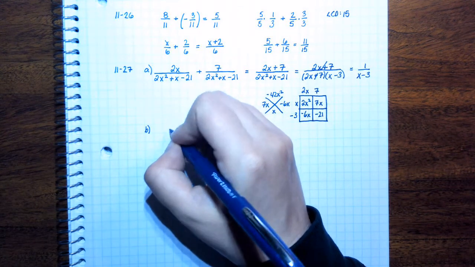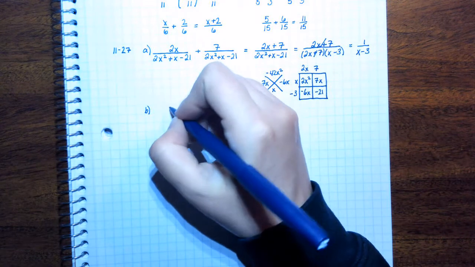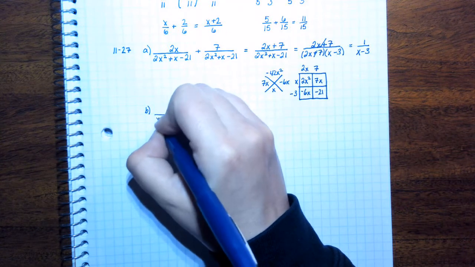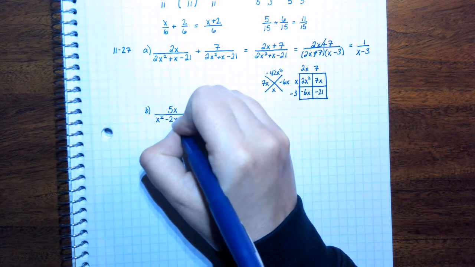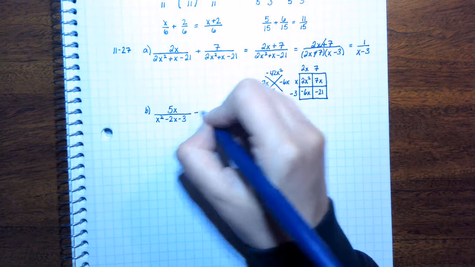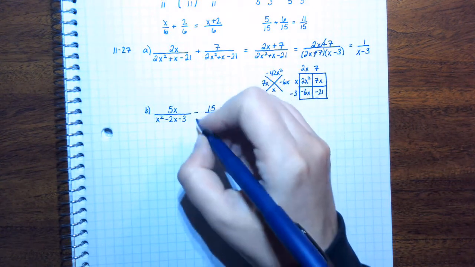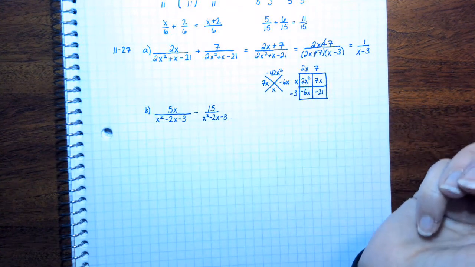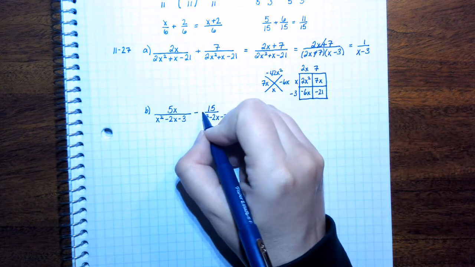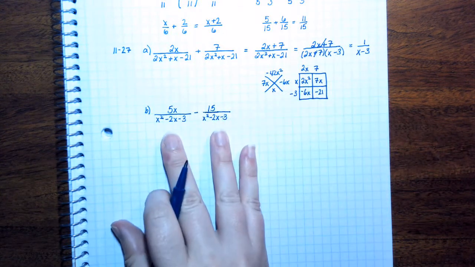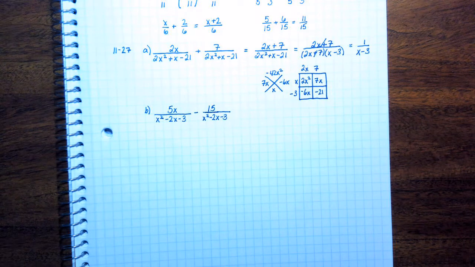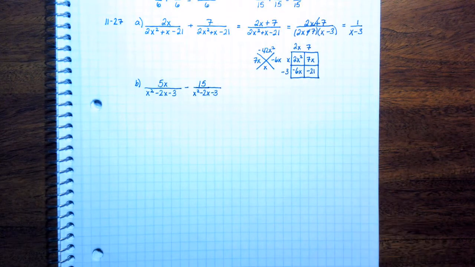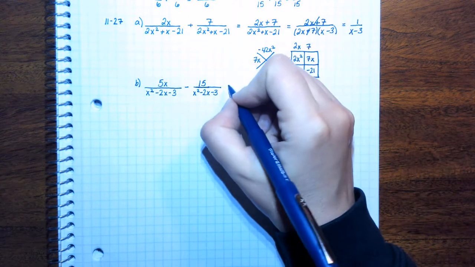Hopefully you guys are getting a good factoring review in here with these problems. 5x over x squared minus 2x minus 3 minus 15 over x squared minus 2x minus 3. Okay. So, the good news is that I have common denominator. The bad news is it looks like I might be able to cross something out with the bottom after factoring, so I'm going to have to factor.